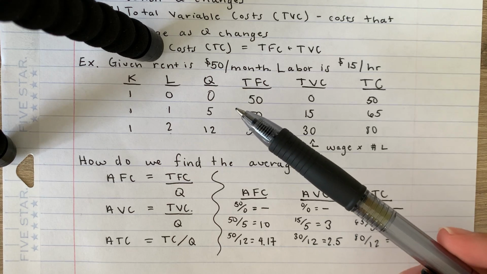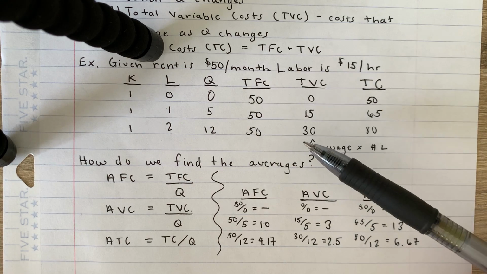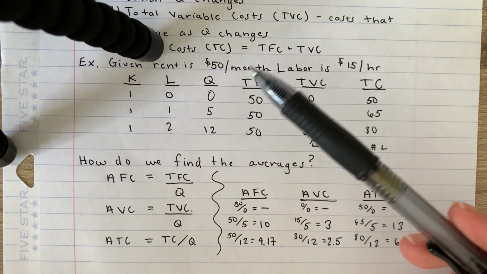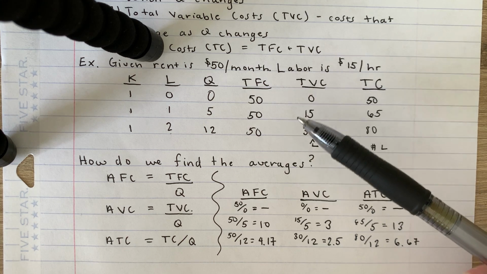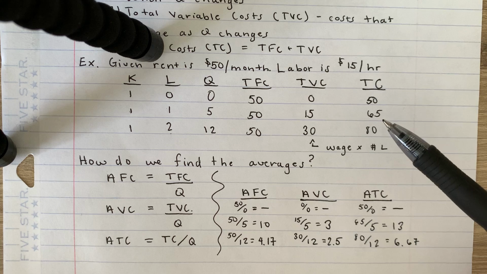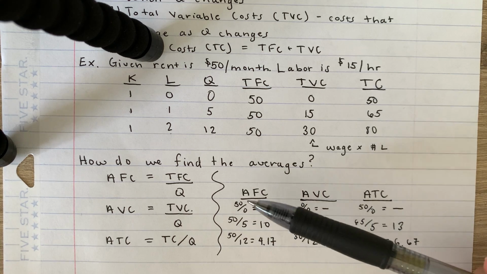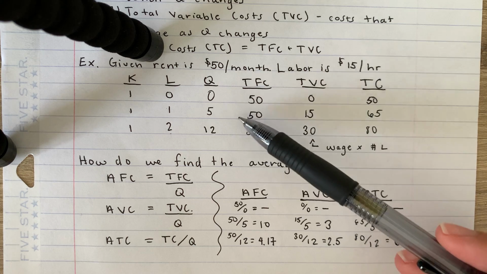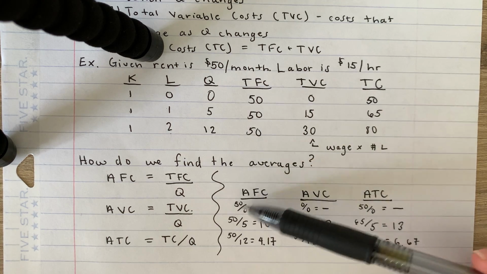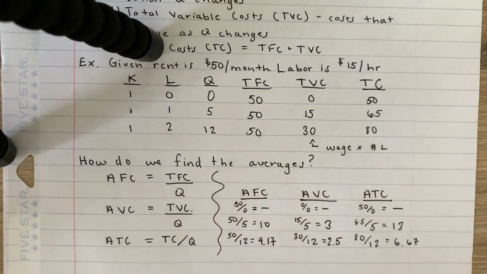So it's pretty straightforward. I'm finding total fixed cost and total variable cost. These things you're going to have to figure out from the rent and the wage, and knowing how much labor is employed. Total cost is just adding the two together. Then the averages is as simple as dividing what you had up here by Q for each line. And then you were able to calculate that from there.